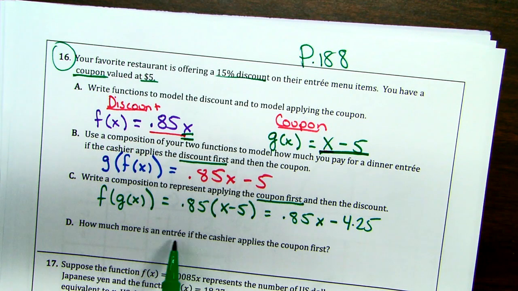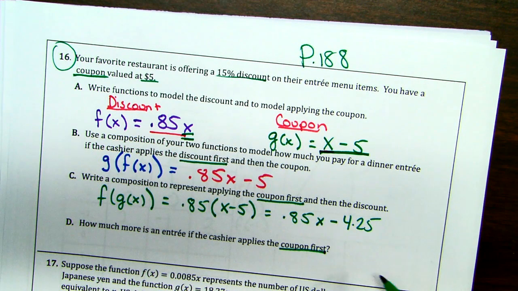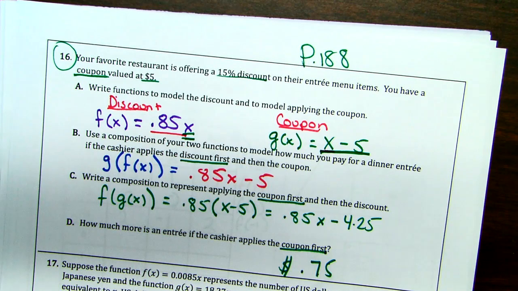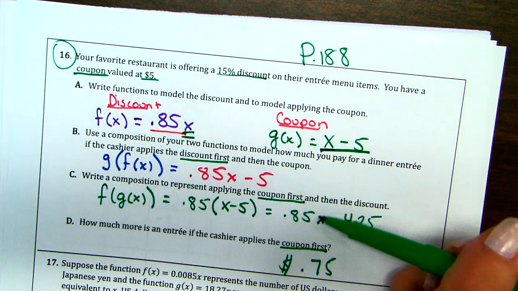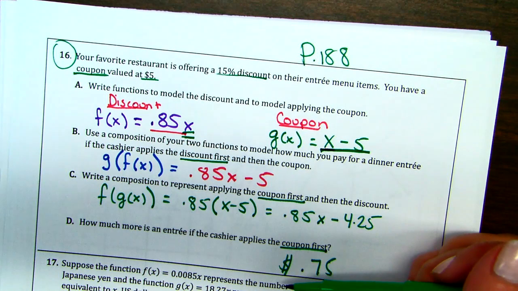How much more is the entree if the coupon applies the? How much more if the cashier applies the coupon first? 75 cents. That's right. 75 cents. Look, $5 off, $4.25. We already learned on Friday that they are not commutative. G of f of x and f of g of x are not the same, right? They don't equal each other. It does matter which one goes first in most situations.